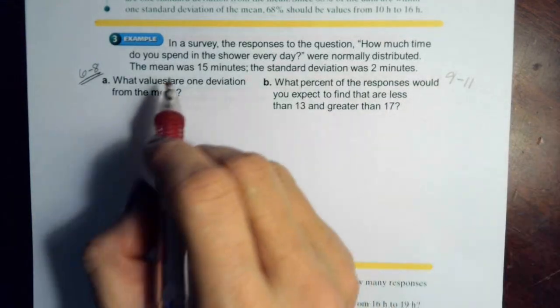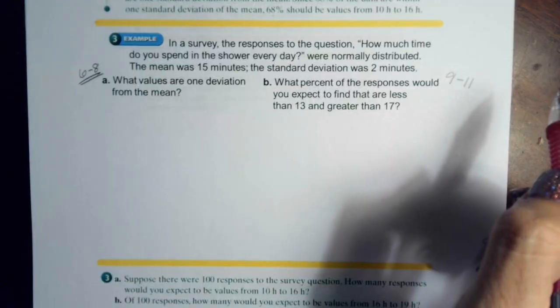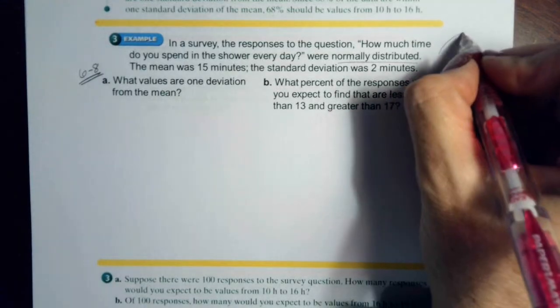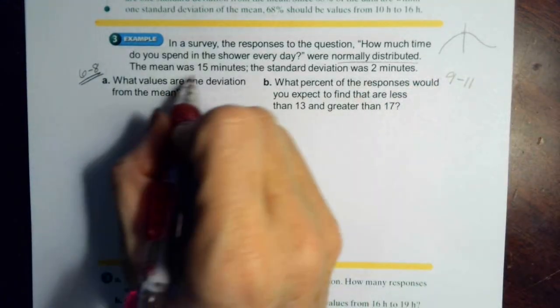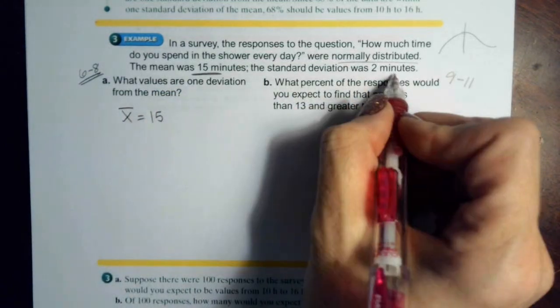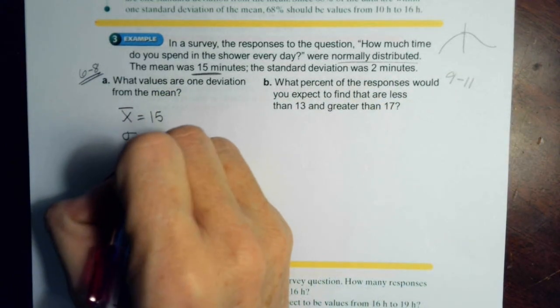All right, so in a survey, the responses to the question, how much time do you spend in the shower every day? These were normally distributed. So that tells you you have that normal curve, okay? The mean was 15 minutes. And the standard deviation is 2 minutes.